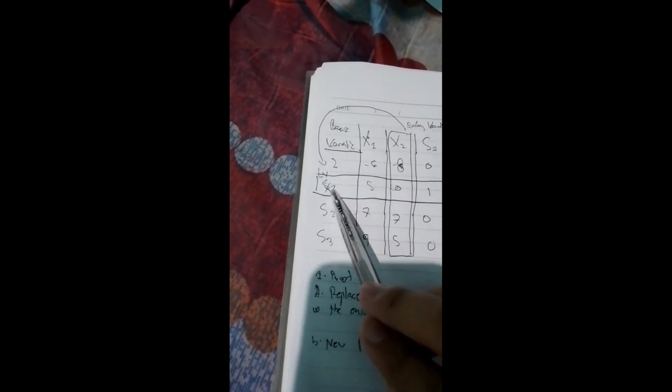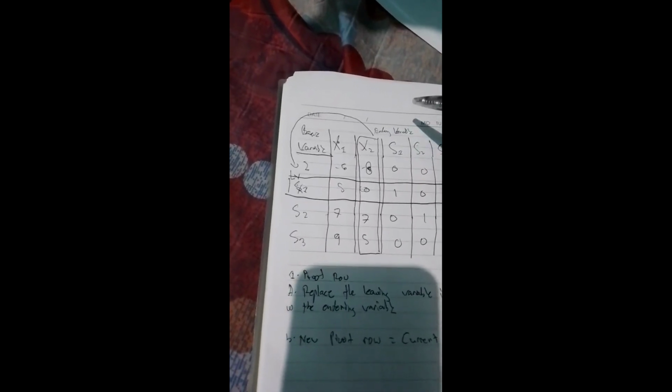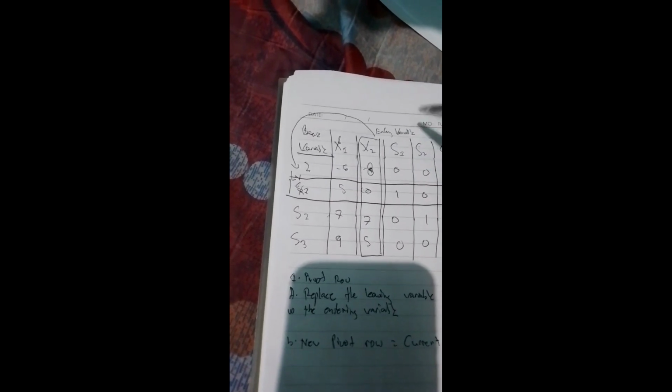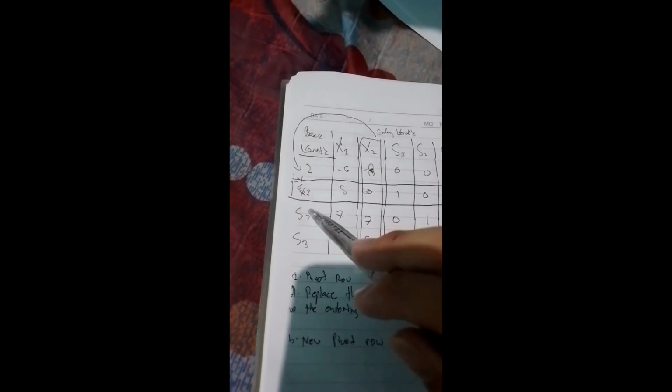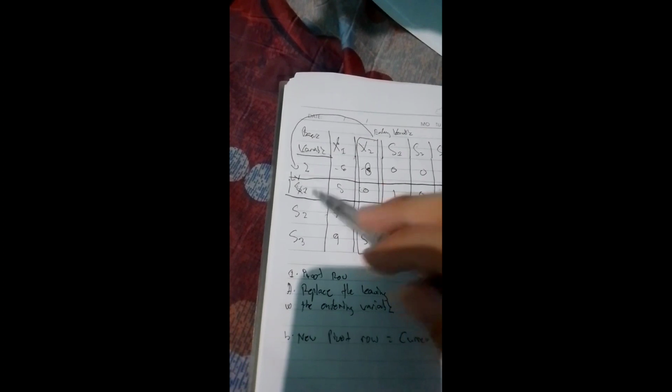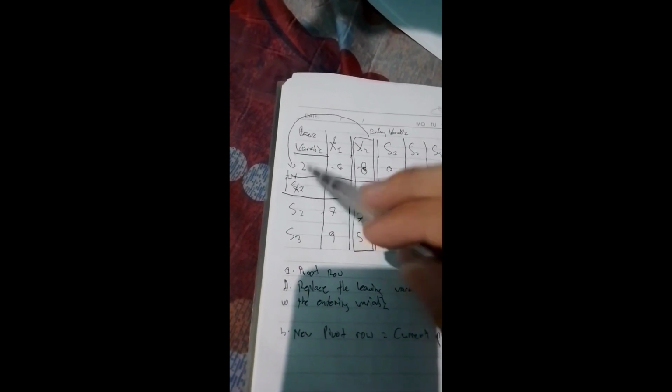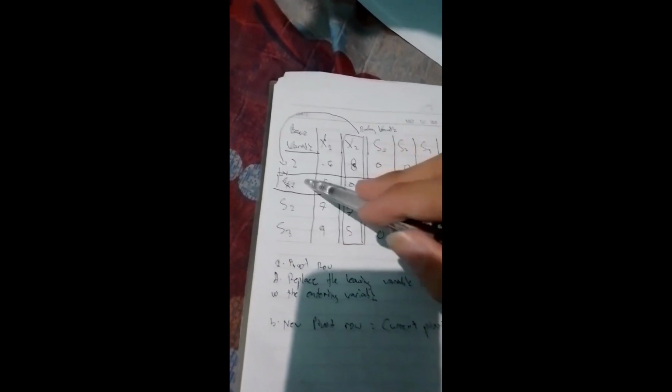Replace the leaving variable in the basic column with the entering variable. Yung S1 po, ito na po yung magiging leaving variable at yung X1 is magiging entering variable. Mapapalitan po siya nito dito. So, yung S1 mapapalitan po ng X1.